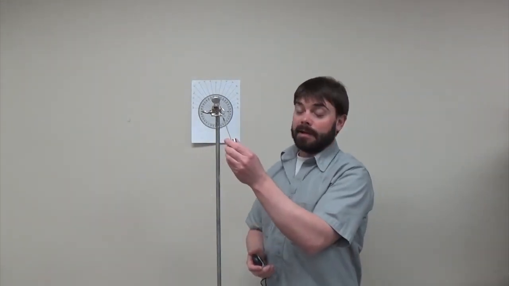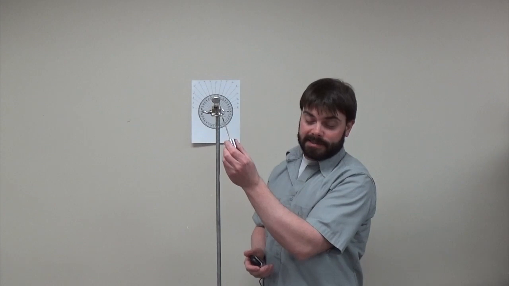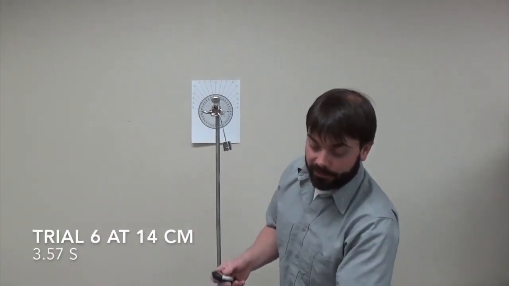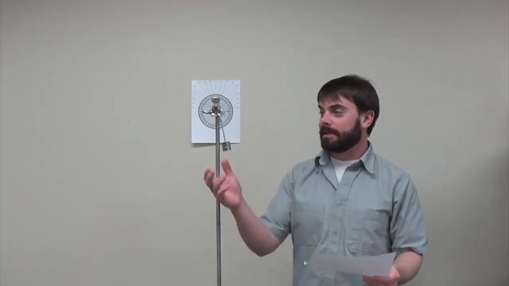So this is trial 6, 14 centimeter length, and ready, set, go. 1, 2, 3, 4, and 5. There it was. 3.57 seconds. So that would be the total time for 5 oscillations for trial number 6 with the length of the string at 14 centimeters, and our total time is 3.57 seconds.